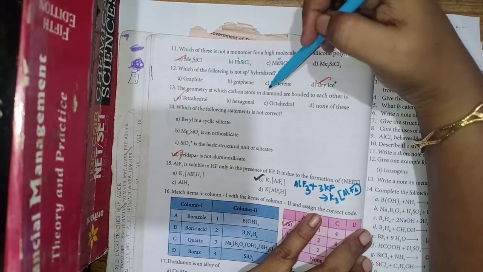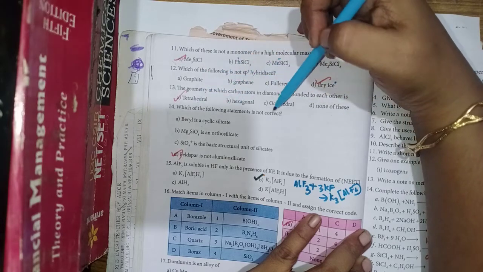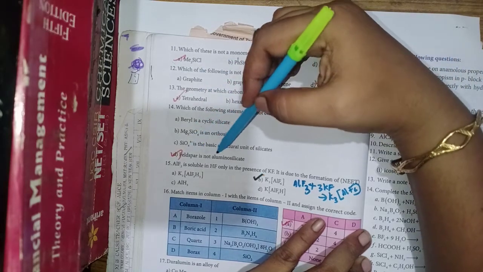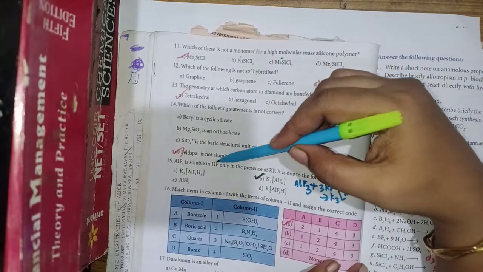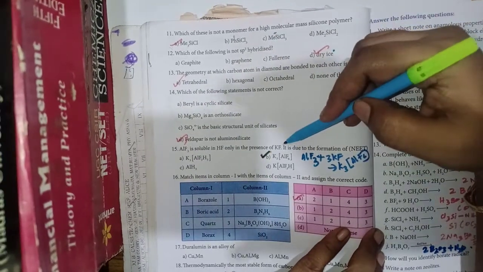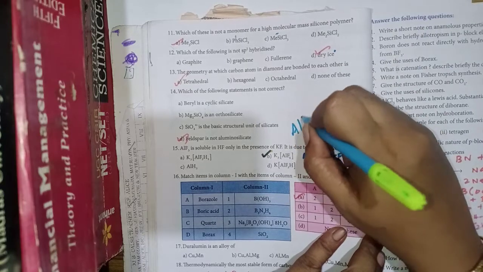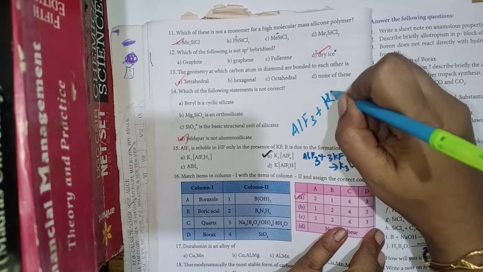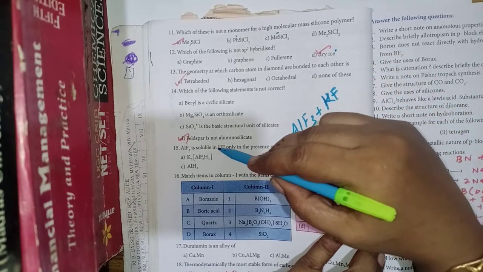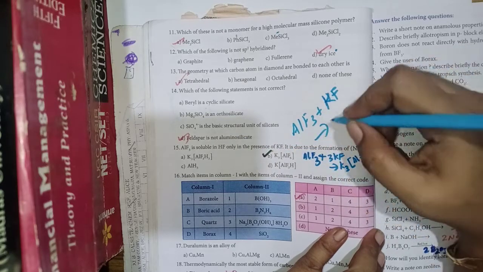The geometry in which carbon atoms in diamond are bonded to each other is tetrahedral. All are linked tetrahedrally. Which of the following statements is not true? Feldspar is not an aluminosilicate. AlF3 is soluble in HF only in the presence of KF. This is due to the formation of the complex. AlF3 reacts with HF and KF, so it is soluble in HF only in the presence of KF.